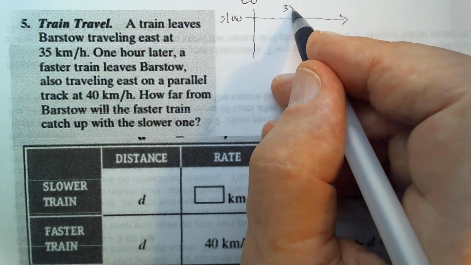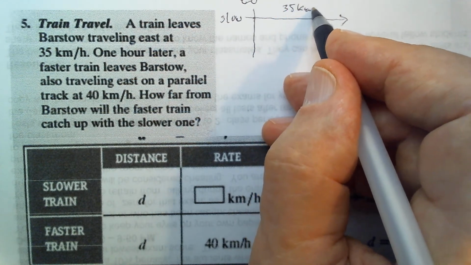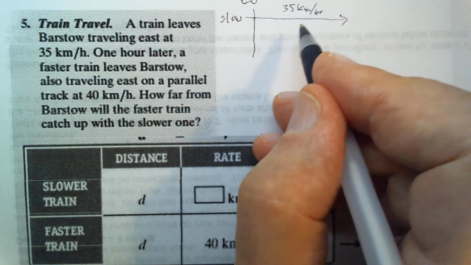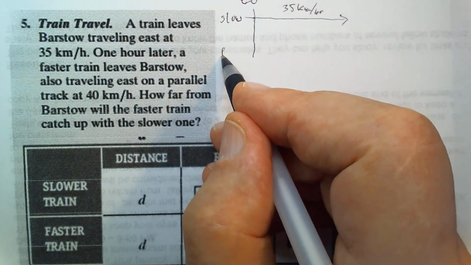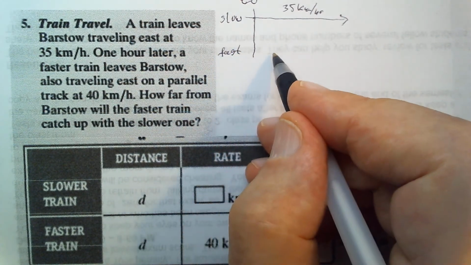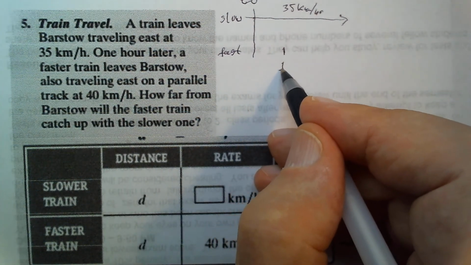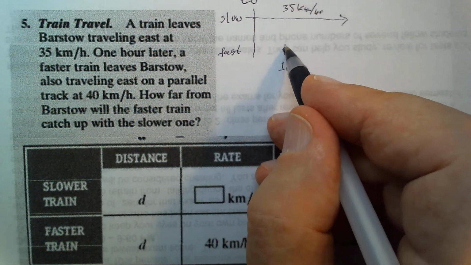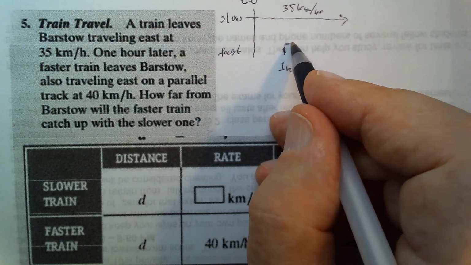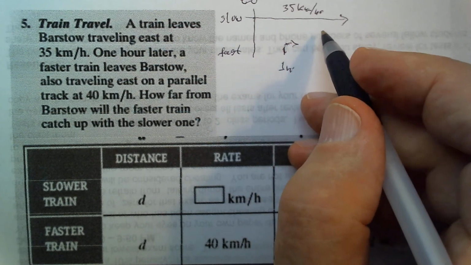Then here's a faster train, and it leaves 1 hour later. So here's 1 hour, and it travels at 40 kilometers an hour.